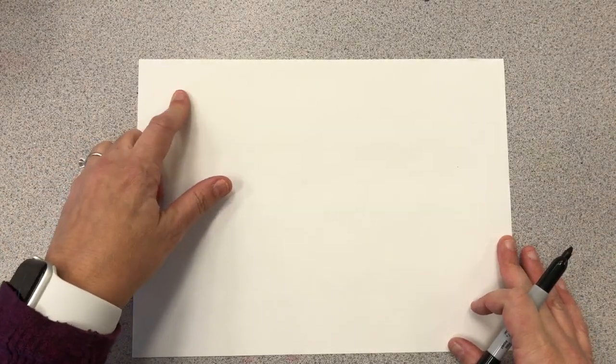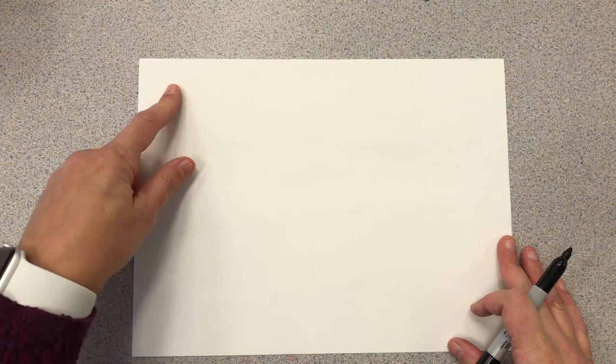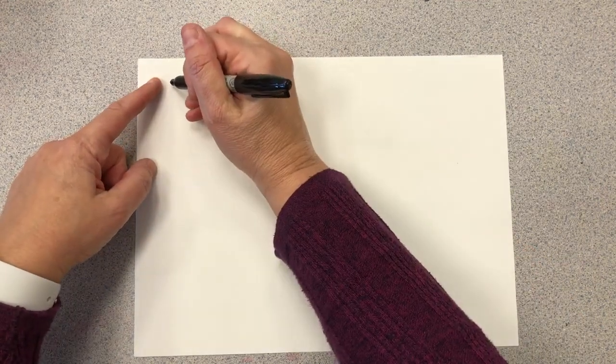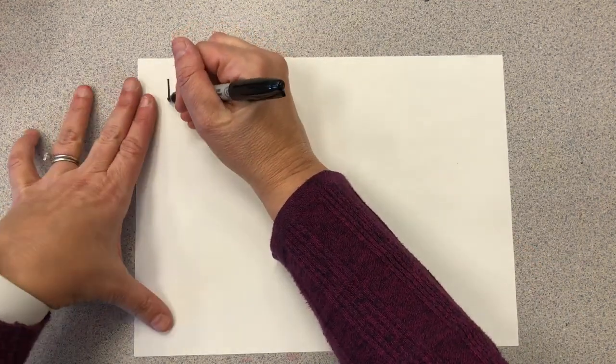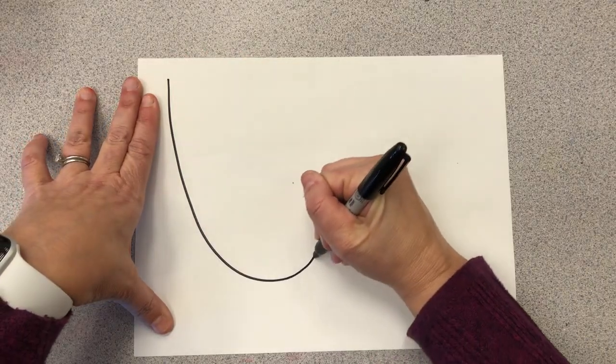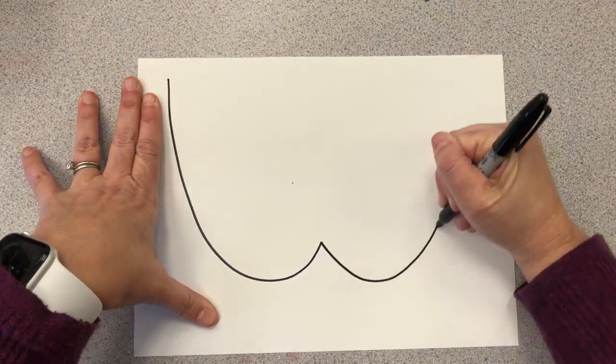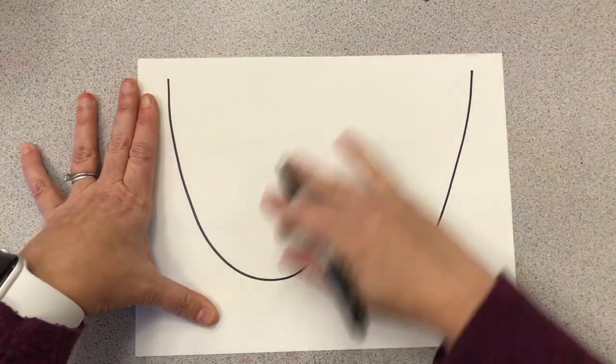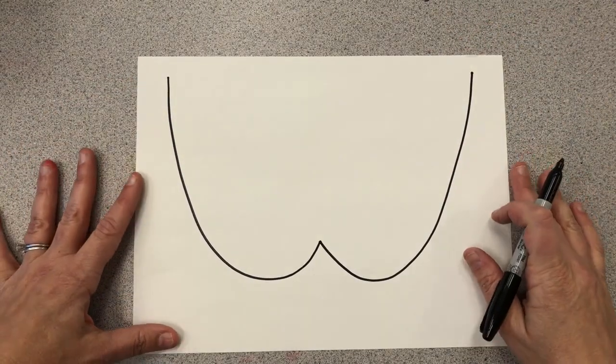Okay, so what you're going to do is start close to the top corner of the paper, but not quite, about right here. And you're going to make the letter W, really like a curvy W. It's going to go up. All right, so this is basically the shape of the cat's face.